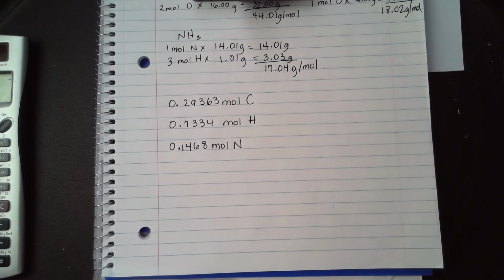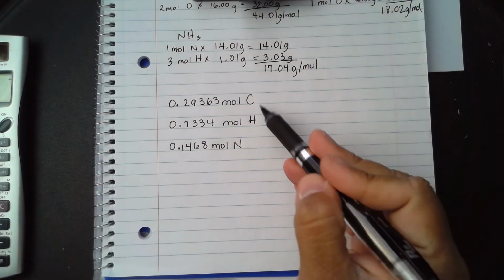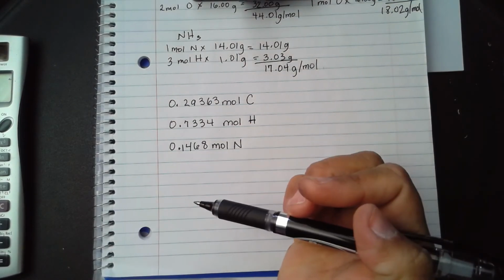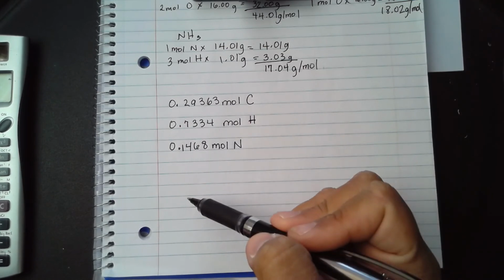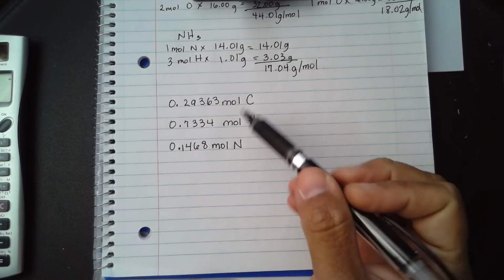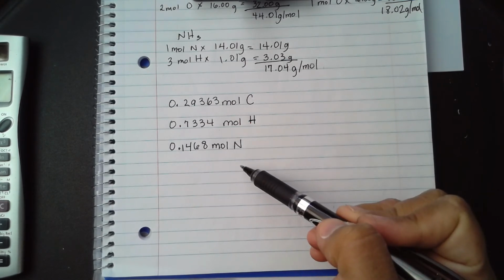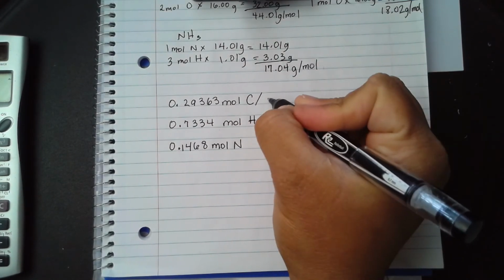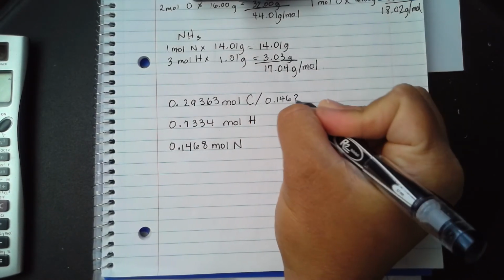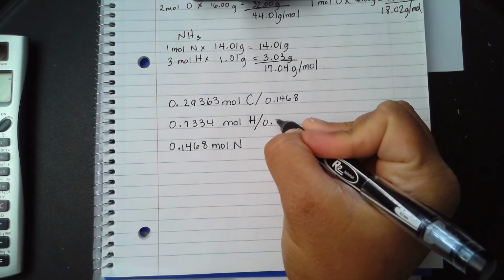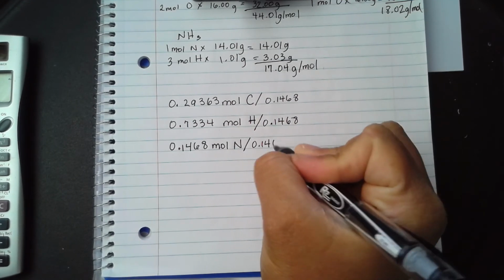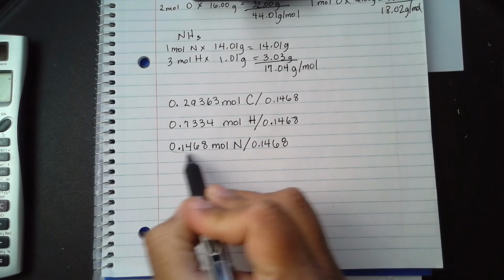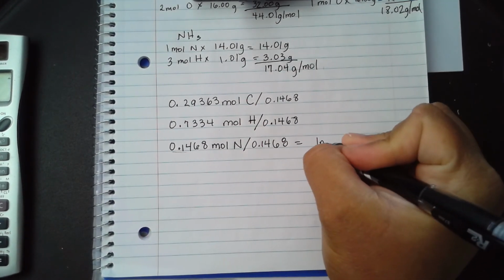And remember that when I'm trying to find empirical formulas, the next step at this point is for me to select the smallest of the 3 numbers. In this situation, it's going to be the one for nitrogen, the 0.1468. So you're going to divide all 3 of them by 0.1468. So 0.1468 divided by 0.1468. Obviously, since this is the same number, it is 1 mole.